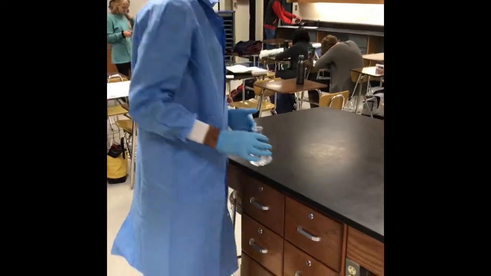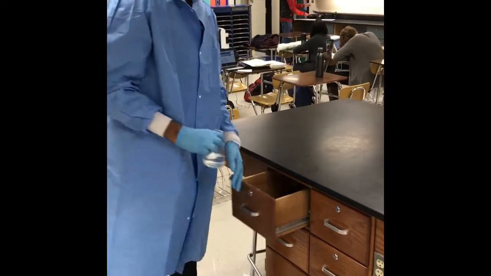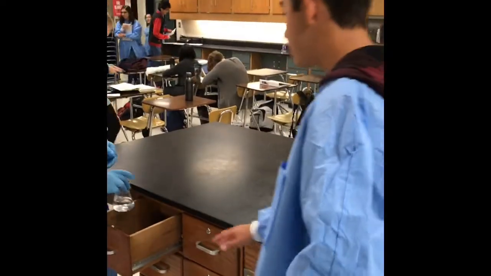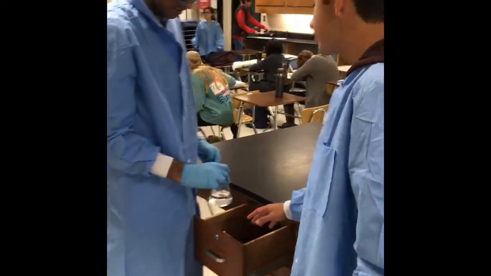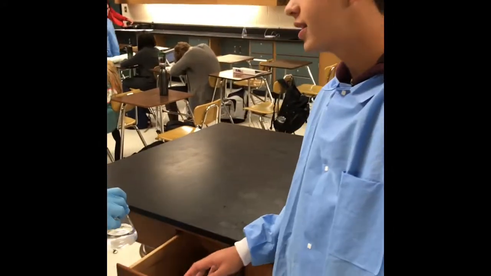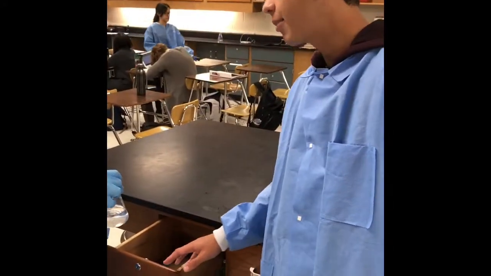I have no idea whether this chemical is flammable or corrosive. I'm just going to put it here. Wait, stop. Make sure you always know if the chemical is flammable or corrosive, and depending on what it is, store it in the right cabinet.